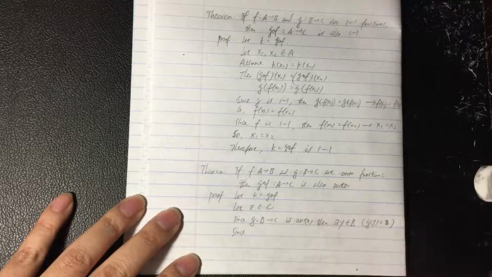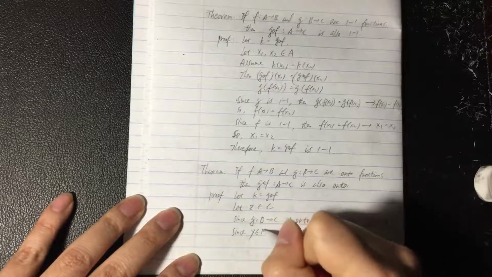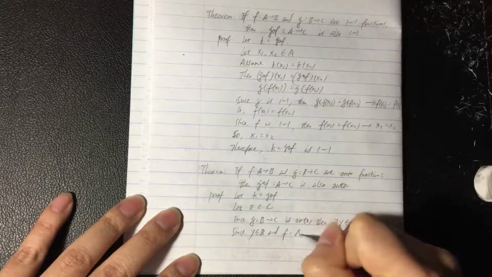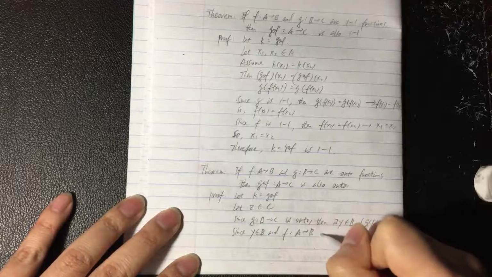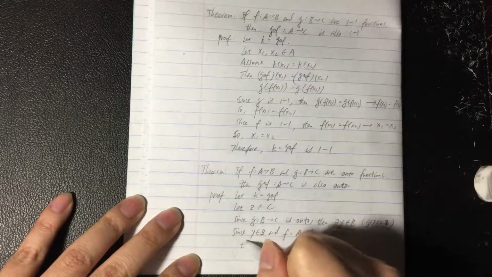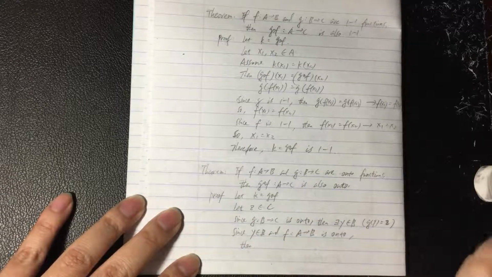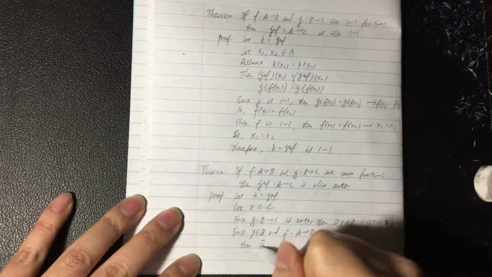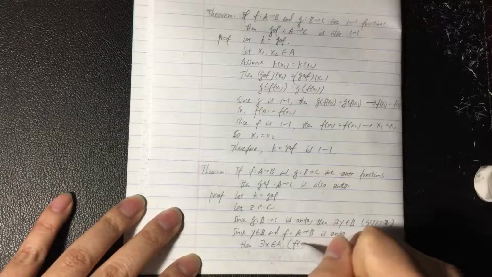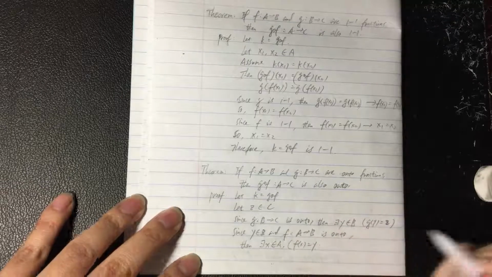Since y belongs to B and f from A to B is onto, then by the definition of onto function, there is x in A such that f of x equal to y.